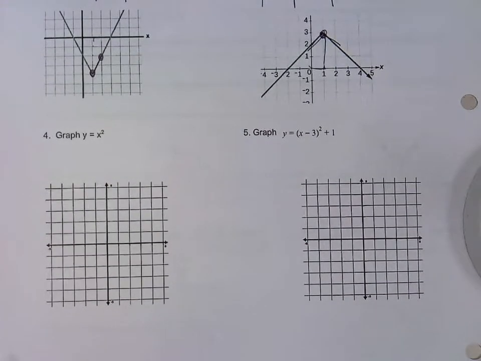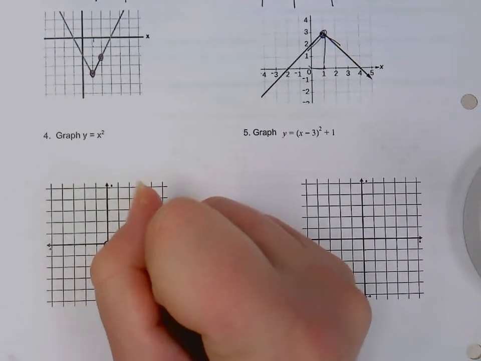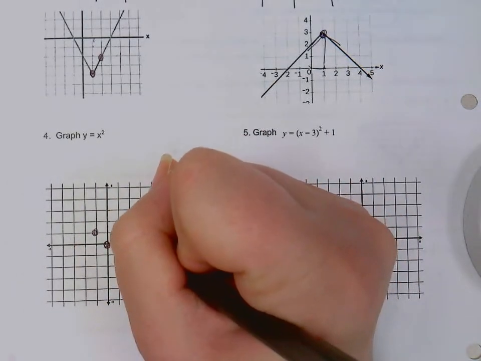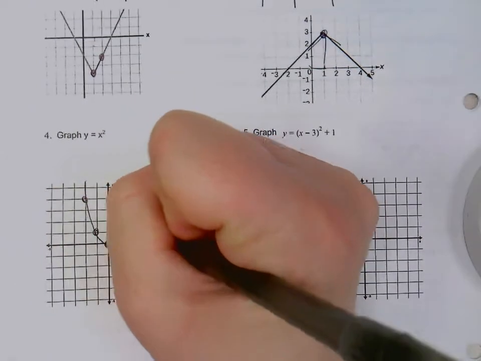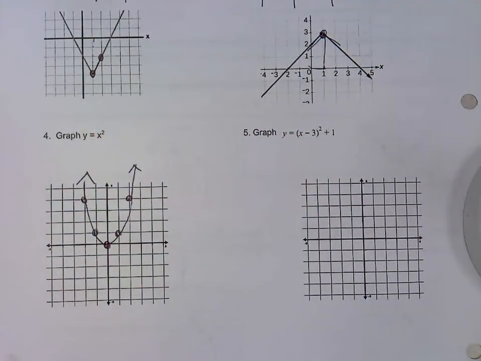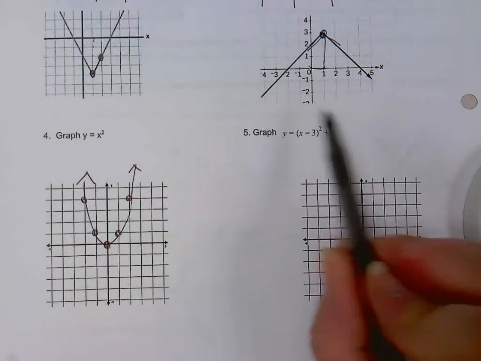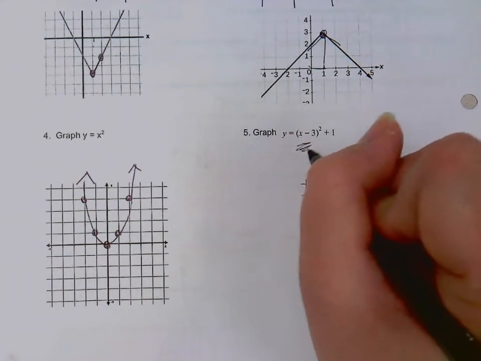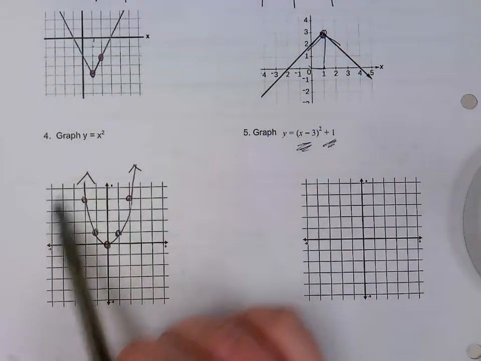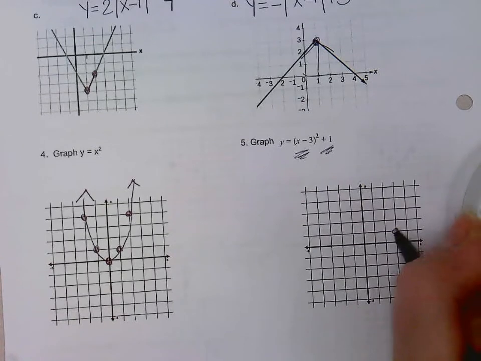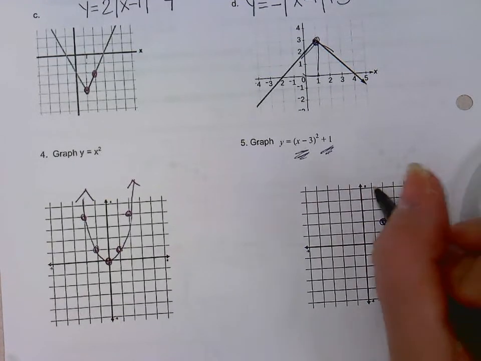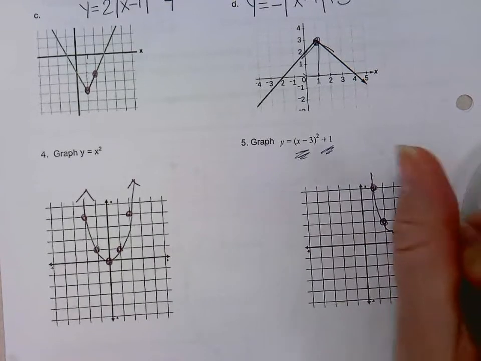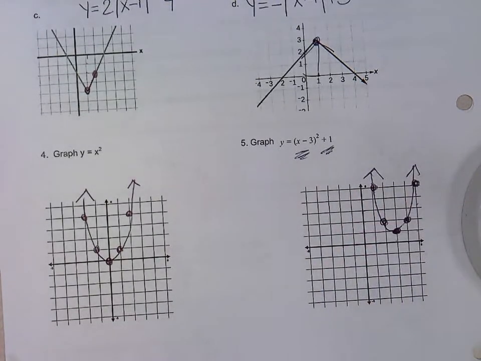Parent function of a quadratic, 0, 0, 1 squared is 1, 2 squared is 4, and 3 squared is 9. So if you had to go all the way up, you'd have to go 3, 9. So with the parent function in mind, this is vertex form, right 3, up 1. So I'm just going to shift this graph, right 3, up 1, and then redraw the parabola. Over 1, up 1, over 2, up 4. So it's that same exact parent function, just shifted right 3 and up 1 unit.